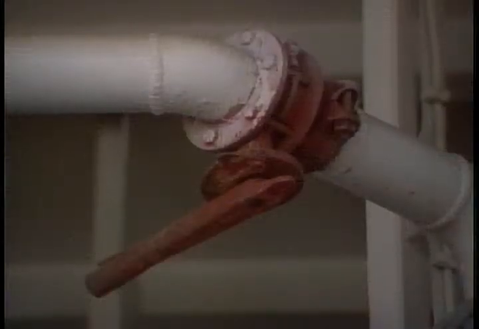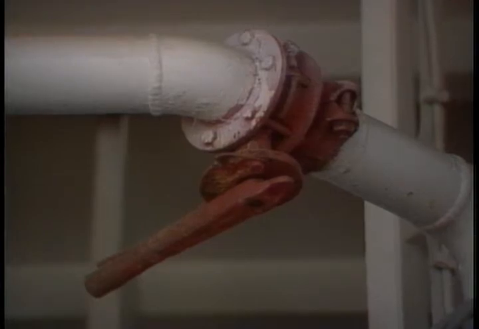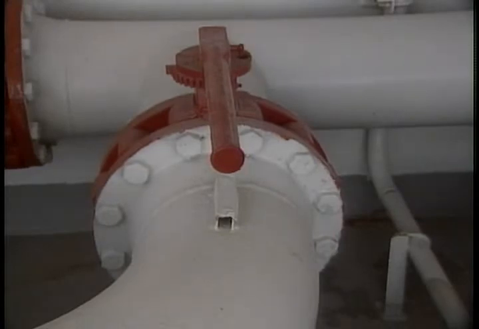Butterfly valves are closed when the direction of the handle cuts across the direction of the pipe, and open when the direction of the handle lines up with the direction of the pipe.